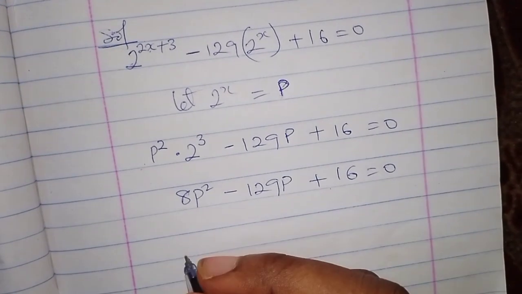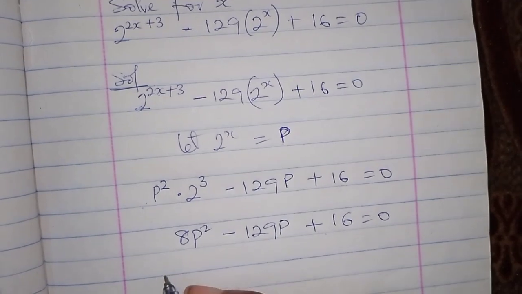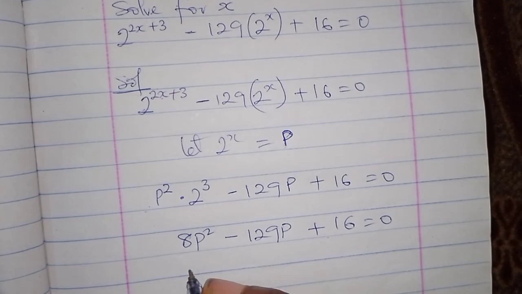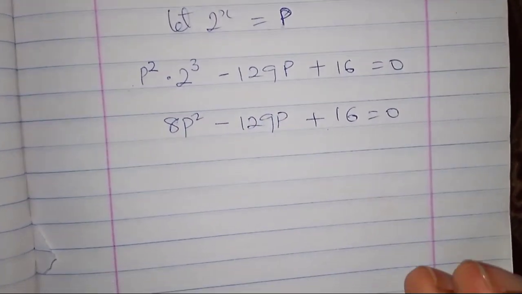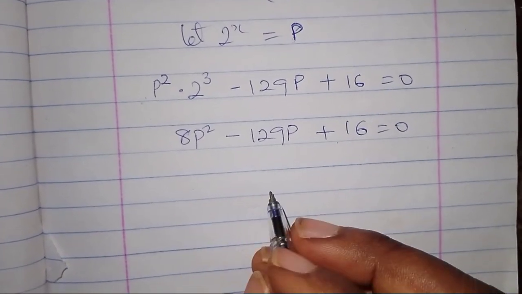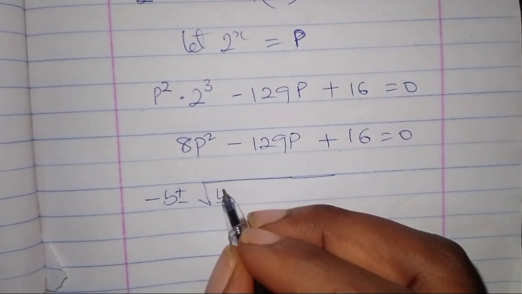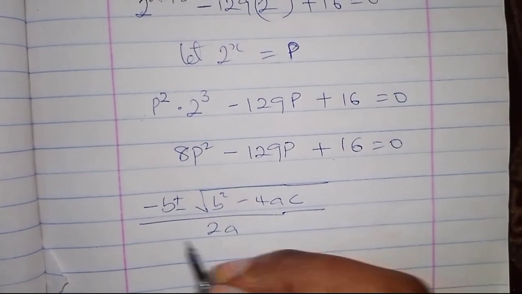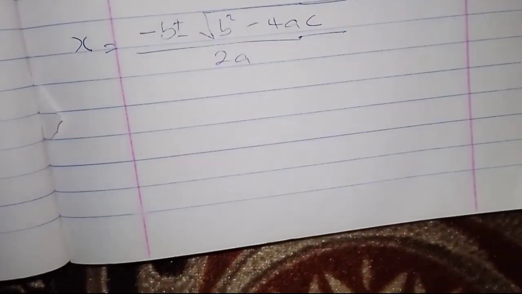All right, so what do we do next? We're going to factorize. So this is a quadratic equation. You can decide to use whatever formula you're comfortable with. So in this case, I'll be using the almighty formula. I call it the almighty formula, but that doesn't mean it's called almighty formula. It's called the formula method. So this is what I will be using for this question.